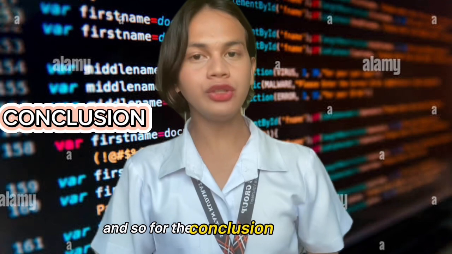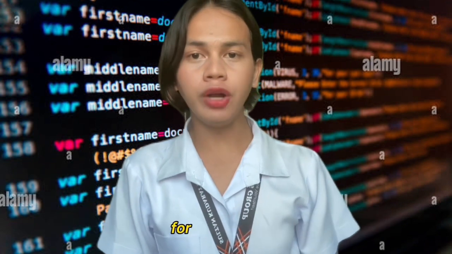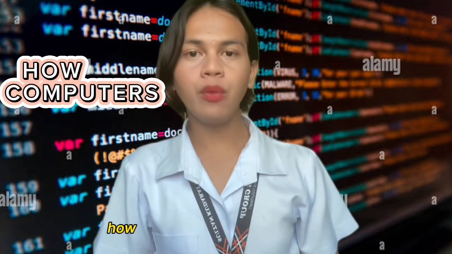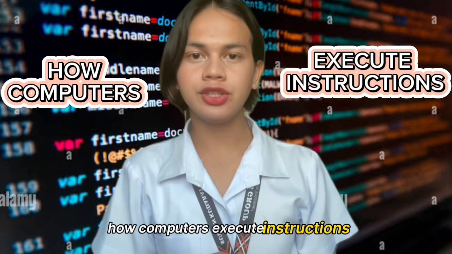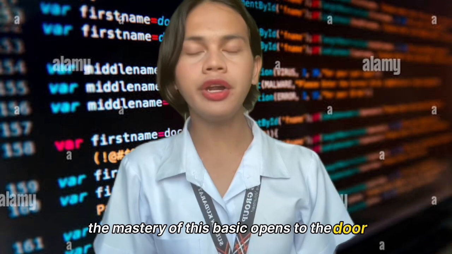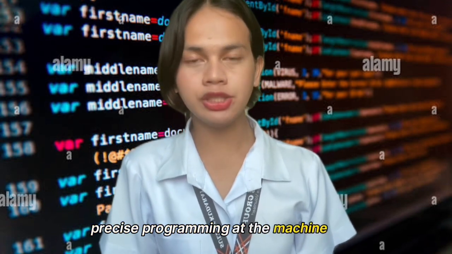And so, for the conclusion to my report, assembly language serves as a foundation language for programmers. It offers insights into how computers execute instructions. The mastery of this basics opens the door to efficient and precise programming at the machine level.